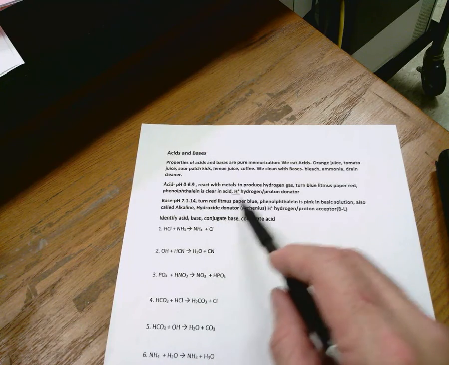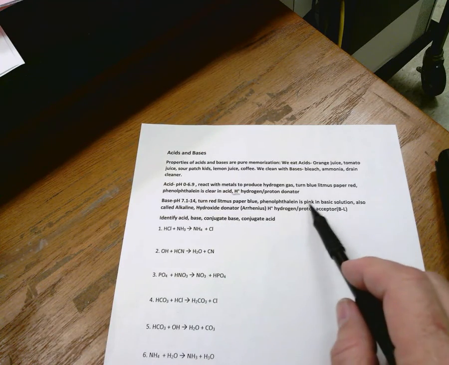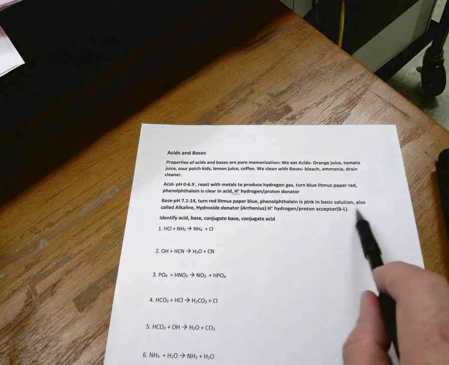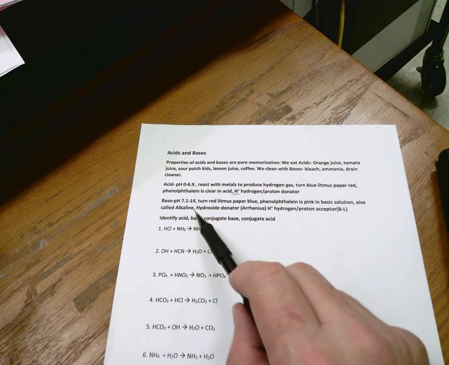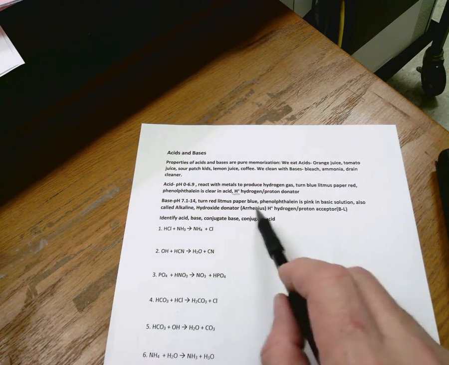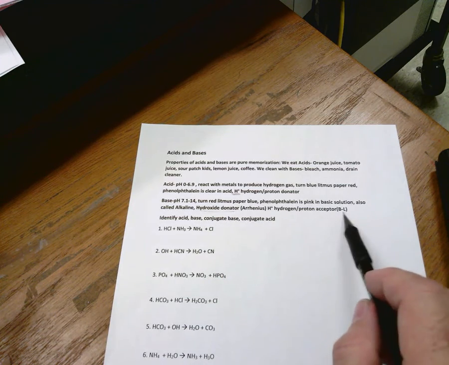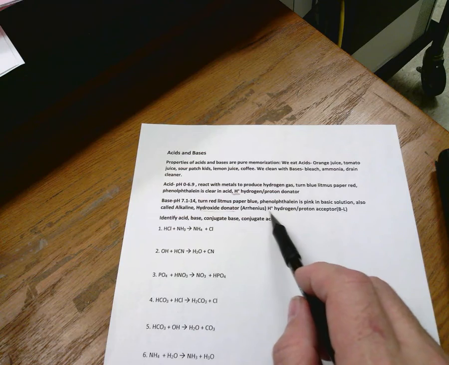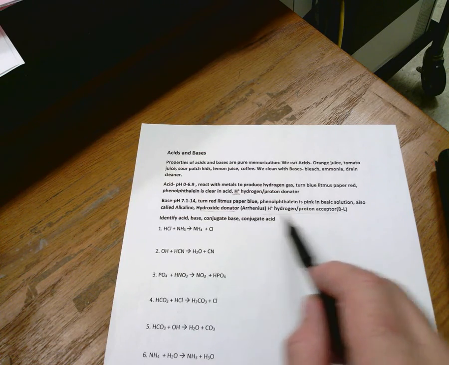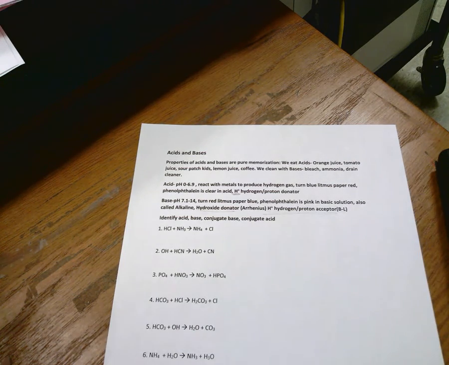Bases turn blue. Phenolphthalein is pink in a basic solution. It's also called alkaline. Arrhenius said that bases are a hydroxide donator. Bronsted-Lowry said that they are a hydrogen acceptor, a proton acceptor. That's going to become important in what we do down here.